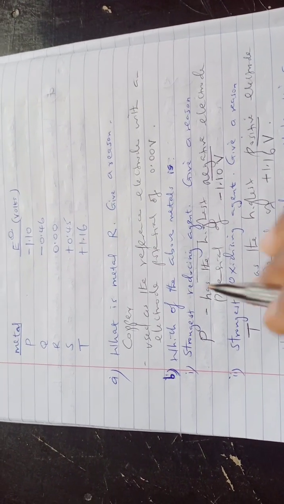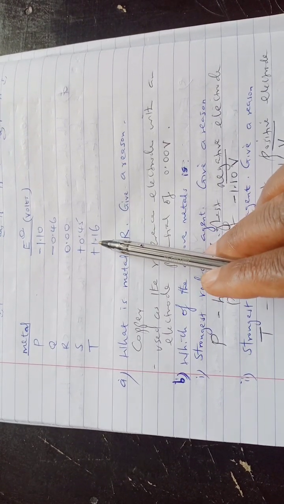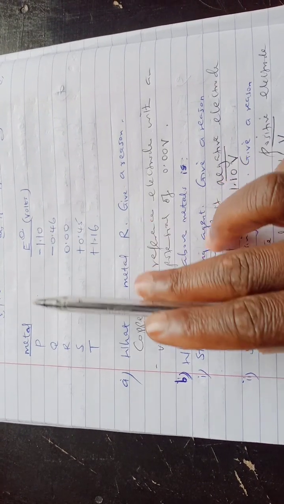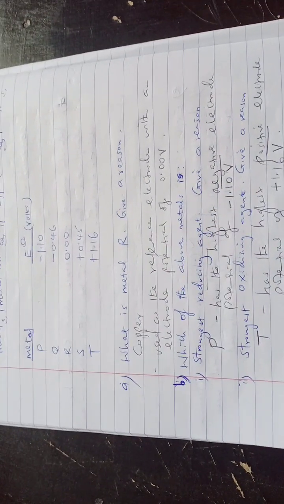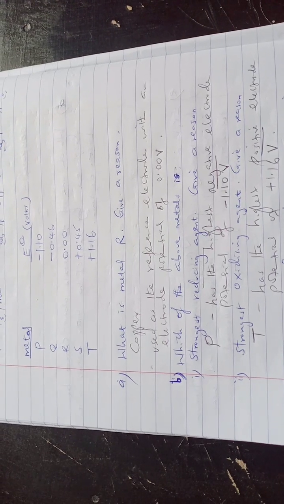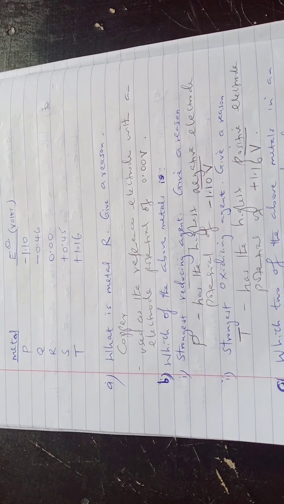So always for strongest oxidizing agent, you look at the highest positive. Strongest reducing agent, you look at the highest negative value. The element will give you the element that is having what? The one that is being used as the strongest reducing agent or the strongest oxidizing agent.